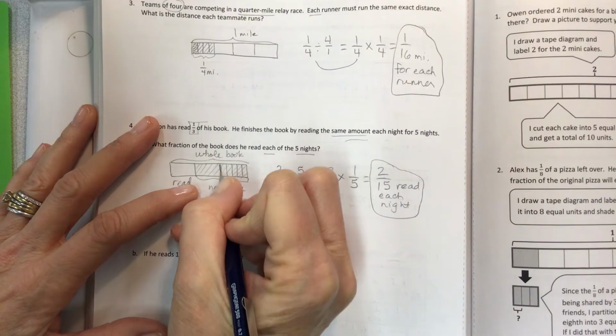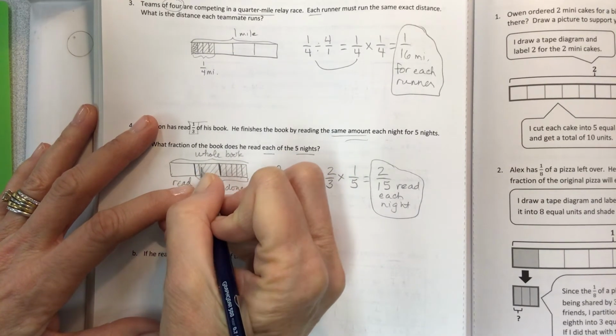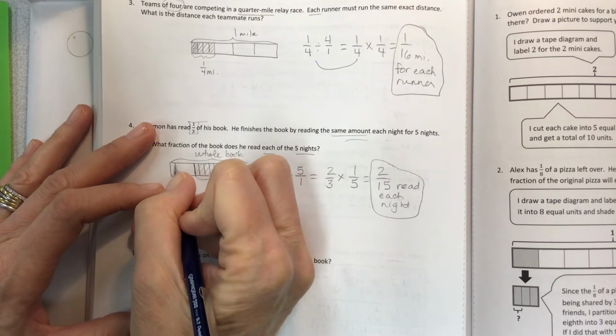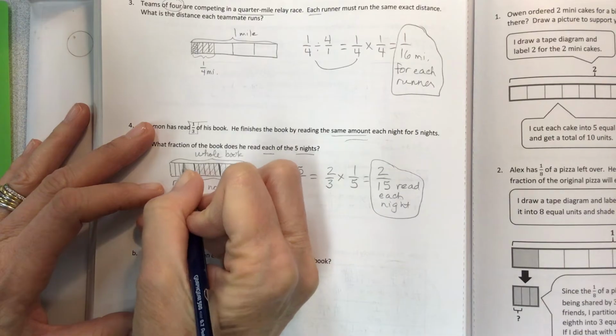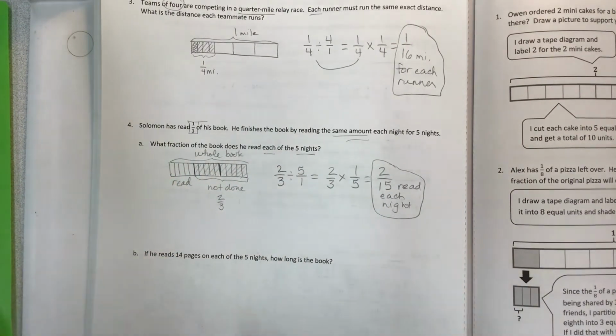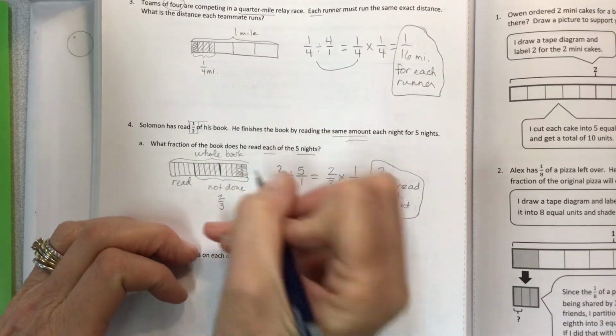Note where the thirds are. Make it heavier if it helps you. You can also do it over here, even though that's not super relevant anymore. Now you have 15ths, and in each night, it's going to be 2 of them.